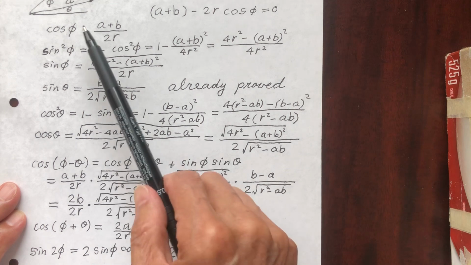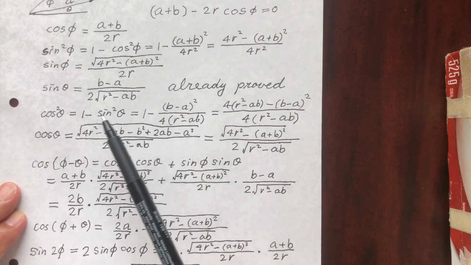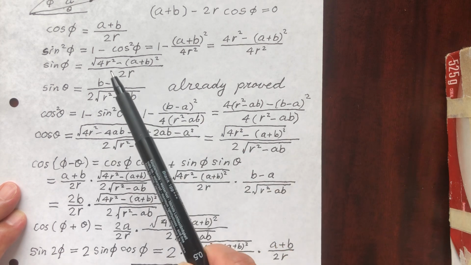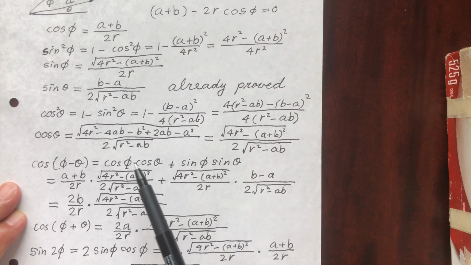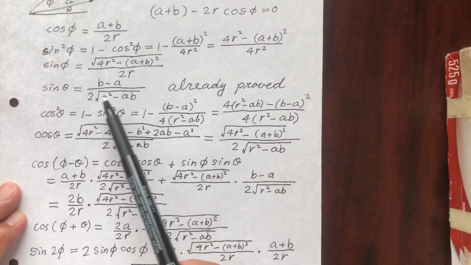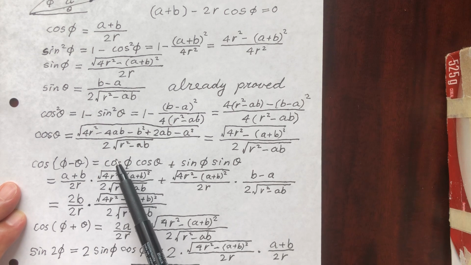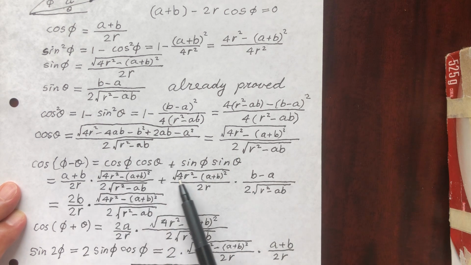Cosine phi, we have everything here. And we have cosine theta here. And sine phi, we have here. And sine theta, we have here. So put everything into here. And I have this.